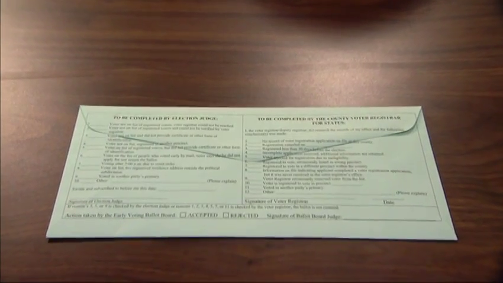Provisional votes are not counted until the voter's eligibility can be verified after Election Day. Here's the ballot box. Since these optical scan ballots are counted at a central counting station, the box has already been locked. All I have to do is break the seal that secures the slot that allows the voters to deposit their ballots.